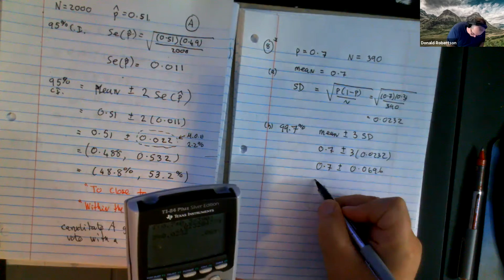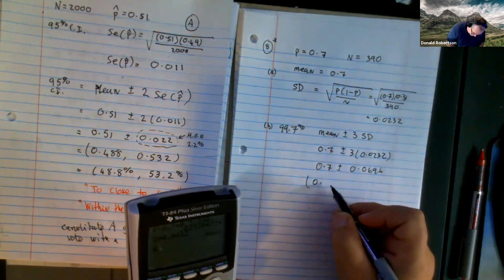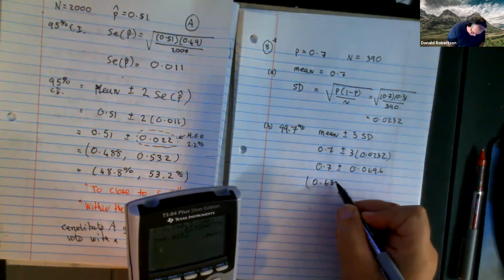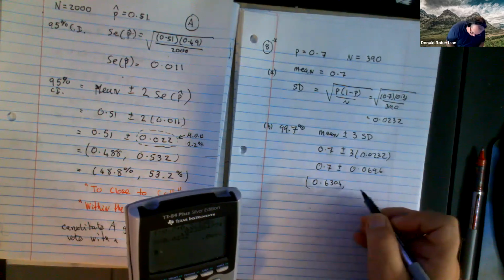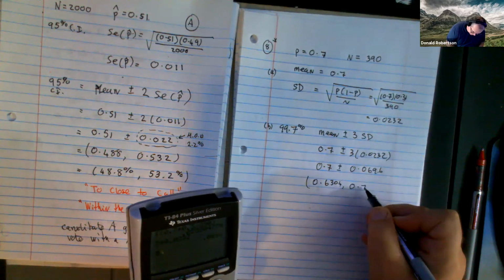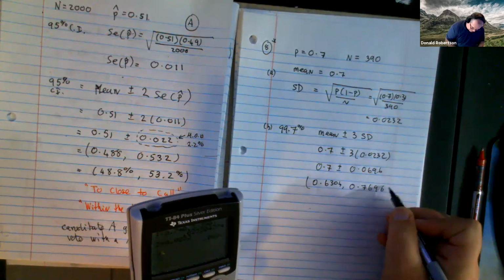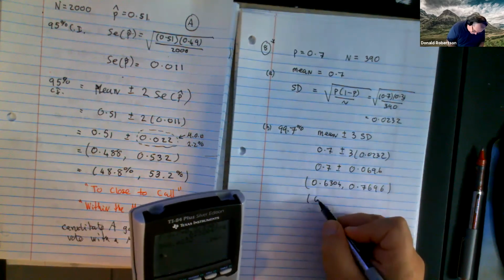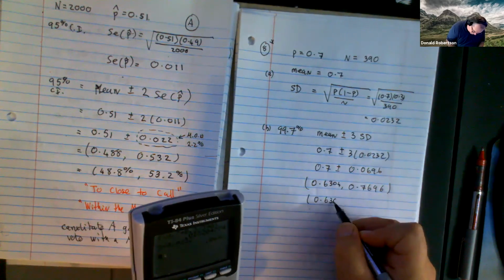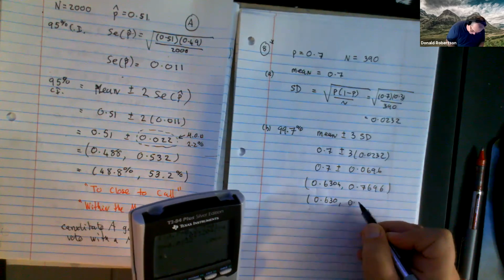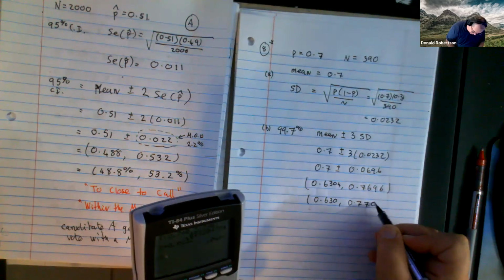So it might be as small as 0.6304, or as high as 0.7696. And then I looked at the question and found out that they wanted this rounded off to 3 decimal places.